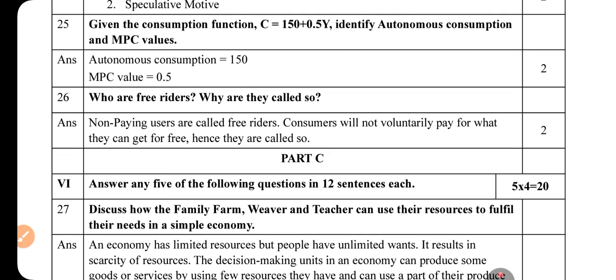Who are free riders? Why are they called so? Non-paying users are called free riders. Consumers will not voluntarily pay for what they can get for free. Hence, they are called so.